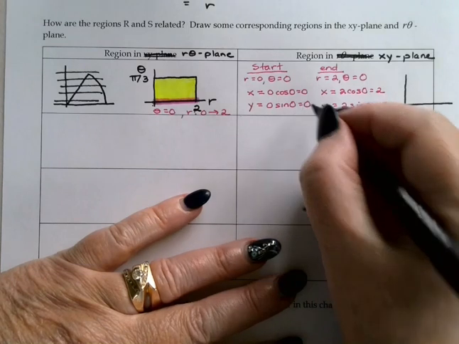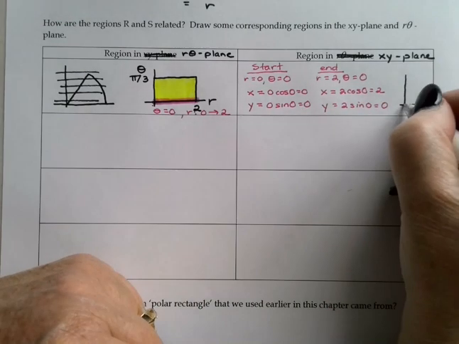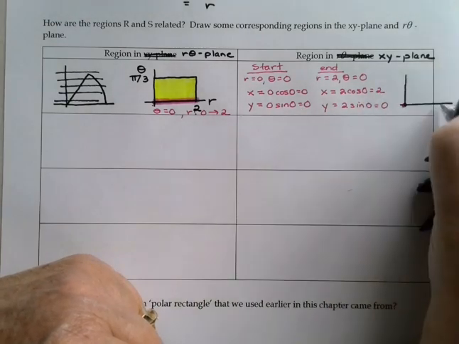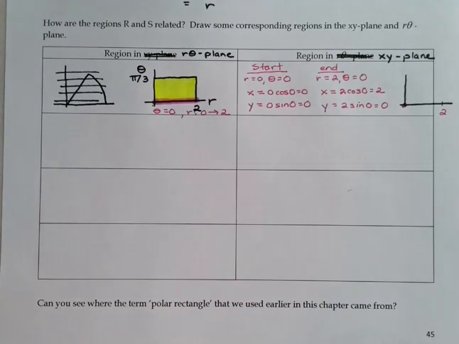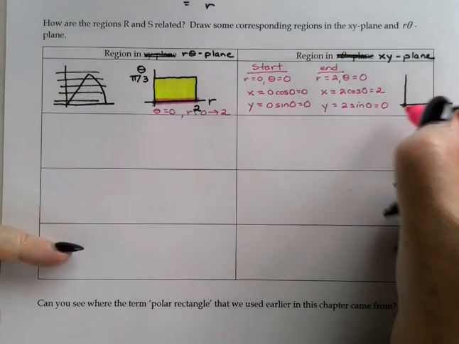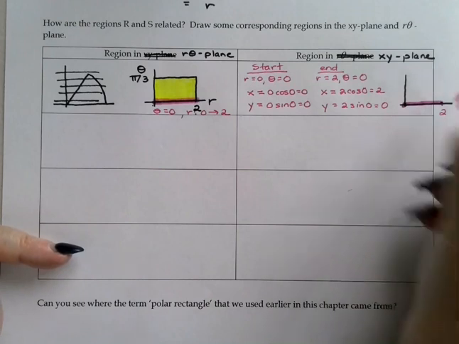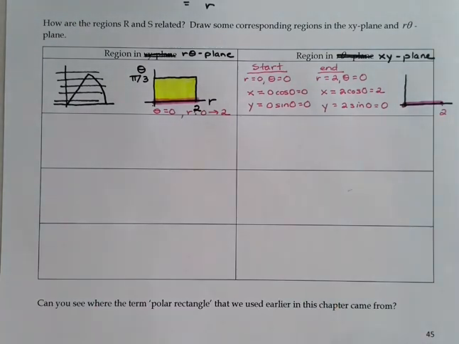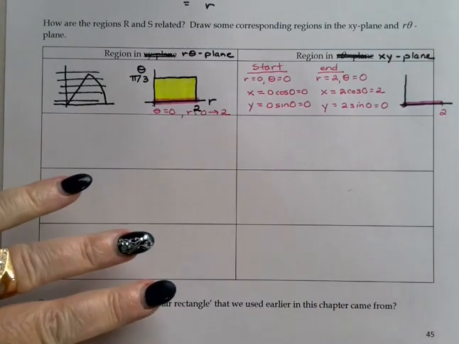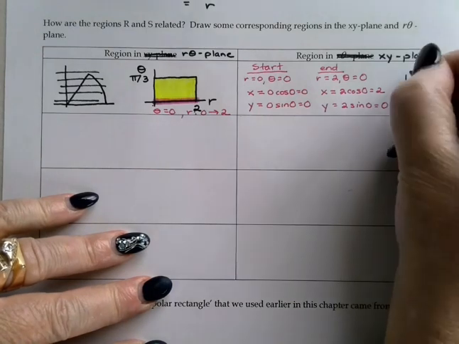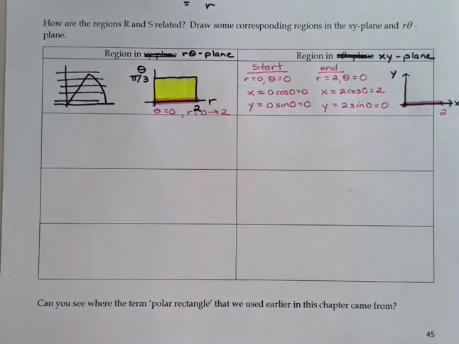I've started at (0, 0), and I've ended at (2, 0). And this looks a whole lot like the exact same line we had over here in the r theta plane. But I'm now working with the xy plane.